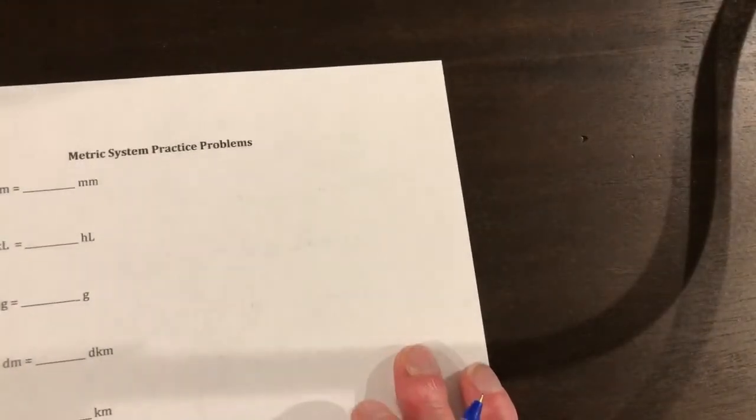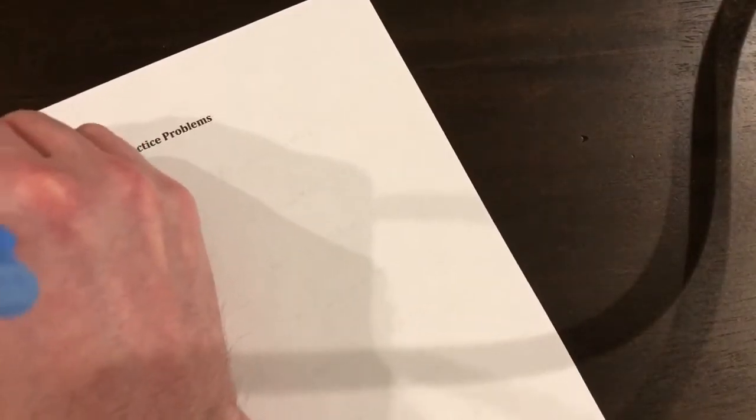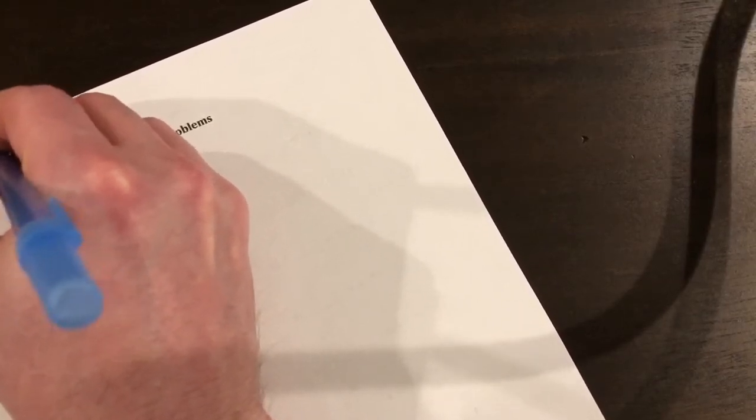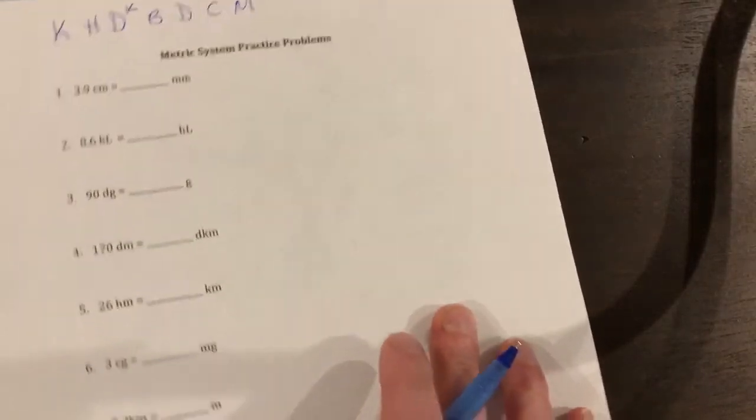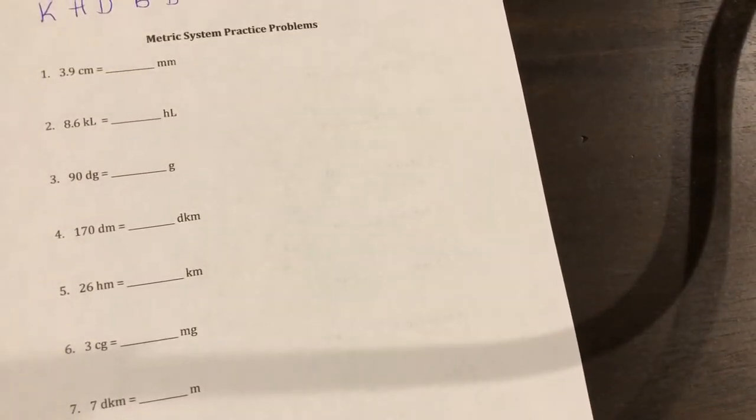Now I'm going to go ahead and do this while we're here. So I'm just going to write this. King Henry died by drinking chocolate milk. Okay, so this is the metric system practice problems worksheet.